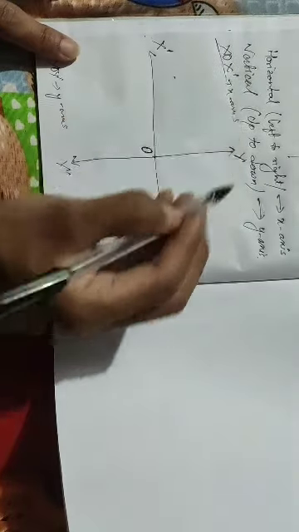So Y O Y dash is what? The y-axis. And this one is the x-axis. Y dash in the sense it is on the negative side of the y-axis. So here you can see these two lines meet at one point, that is O, isn't it? So this is the zero position for both the axes.